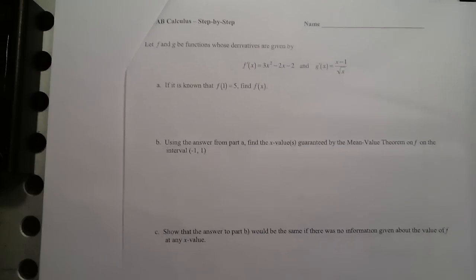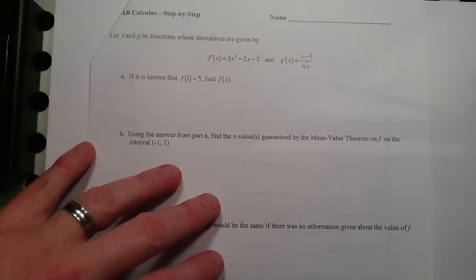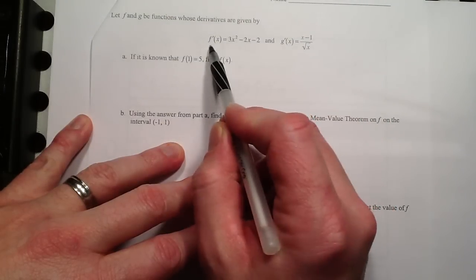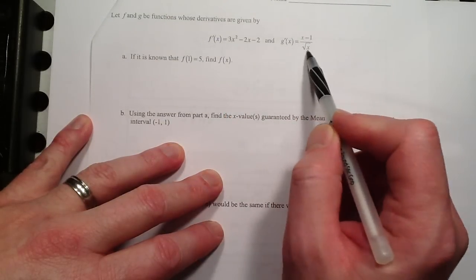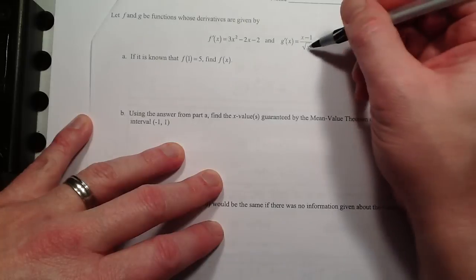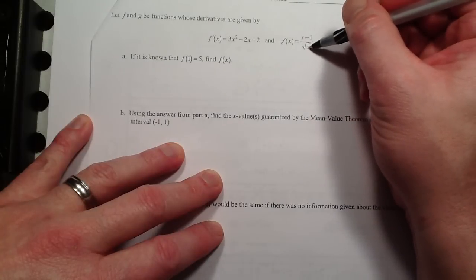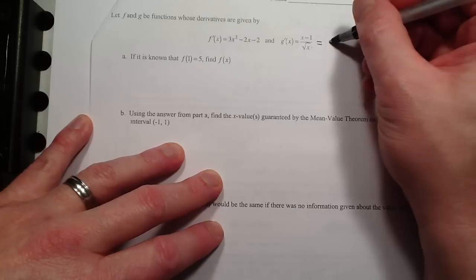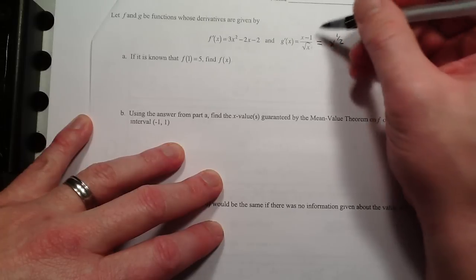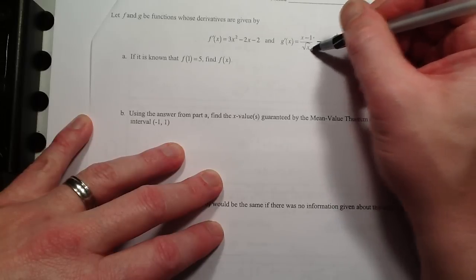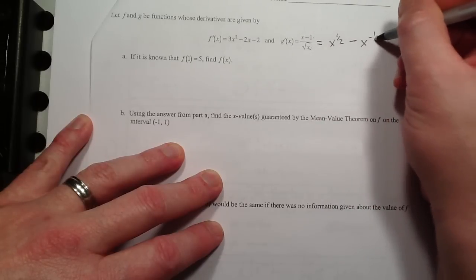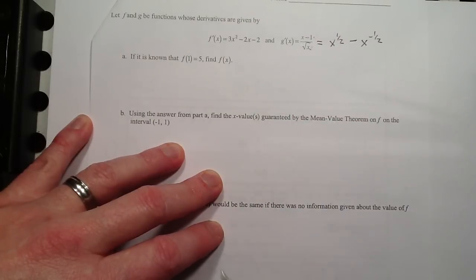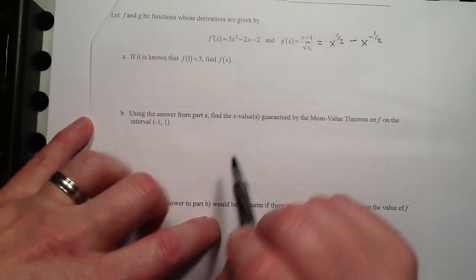All right, let's look at this step by step. We've got two functions. The derivative of the f function is this, the derivative of the g function is this, which, since we're just dividing by the same thing here, dividing by x to the 1/2, x to the 1 divided by x to the 1/2 is x to the 1/2 minus 1, over x to the 1/2, is x to the negative 1/2. So that's a much more calculus-friendly version of that when we get there. I'll take care of that right now.